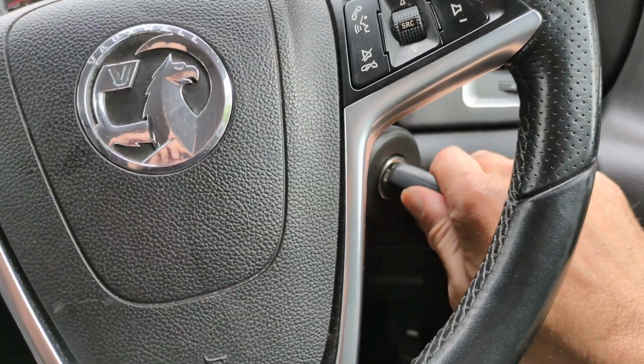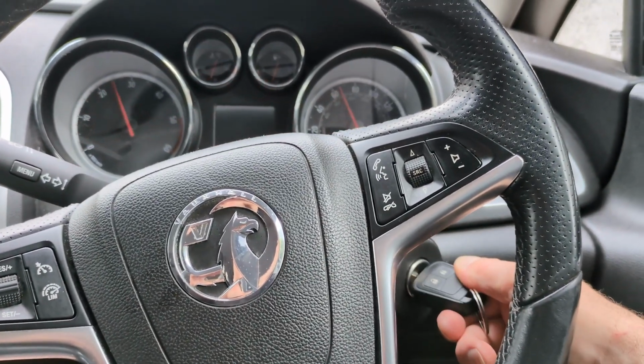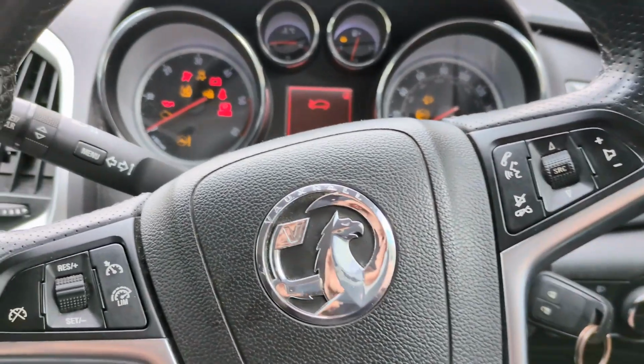This is the basics of Diag, and today we are looking at a 2012 Vauxhall Astra 2.0 CDTi. That is a no crank. So without further ado, let's get into it. We need to first actually experience the fault. So there we are. That was probably the easiest fault I've ever had to confirm.